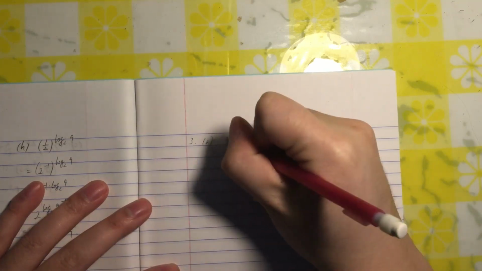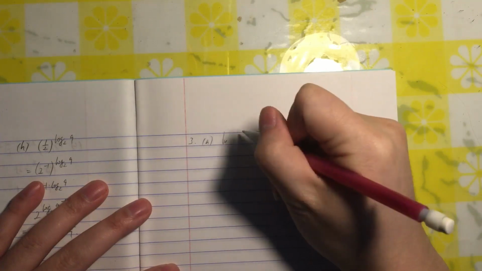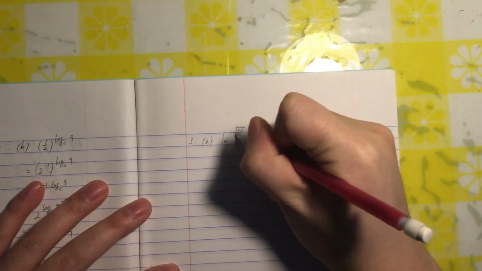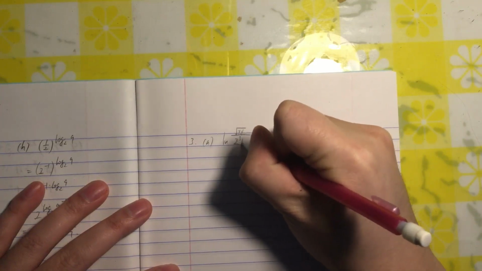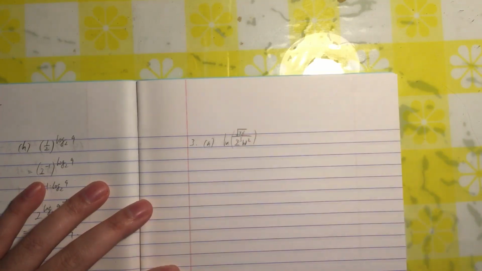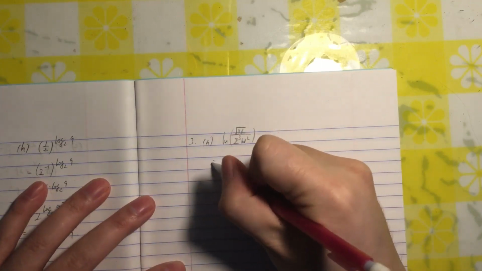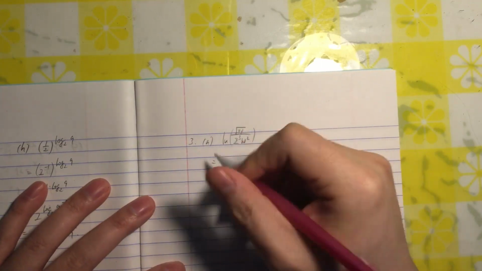Number 3. Expand each of the following expressions. Part A. ln of square root of xy over z to the power 3 w squared. How can we expand this expression? First of all, I can convert division to subtraction.